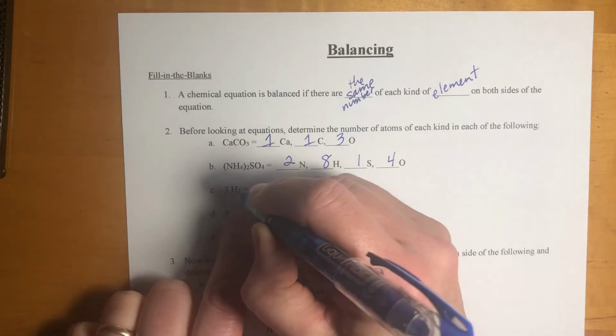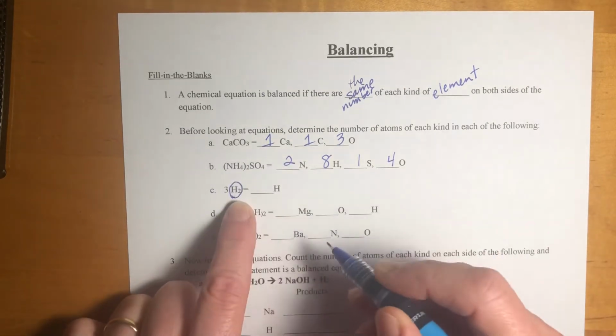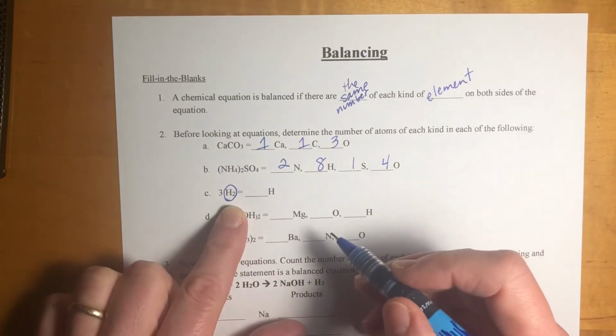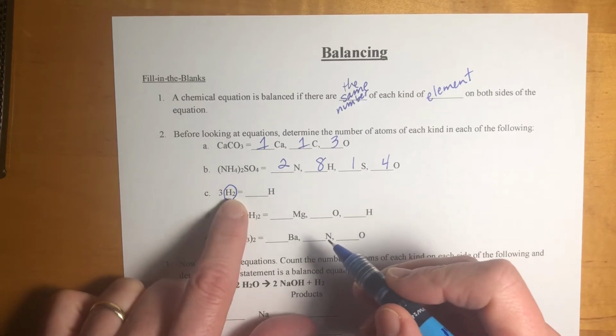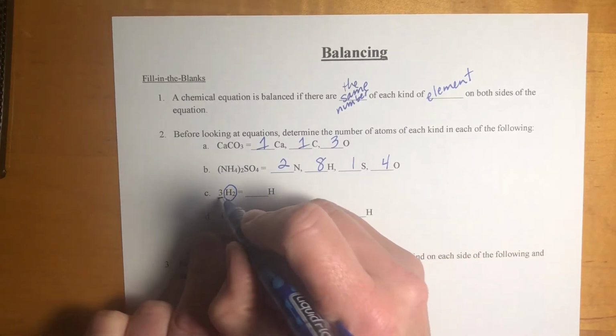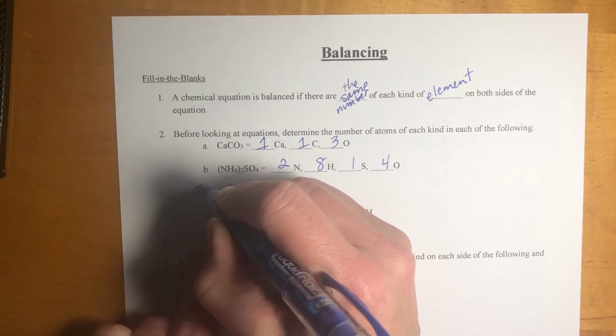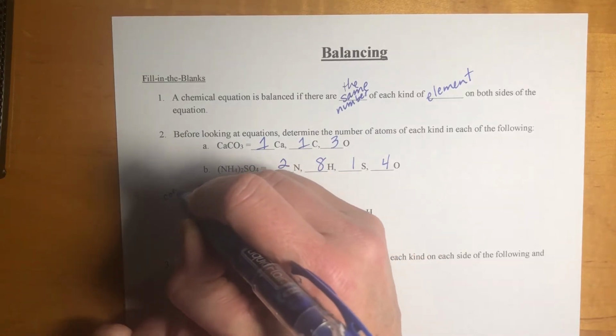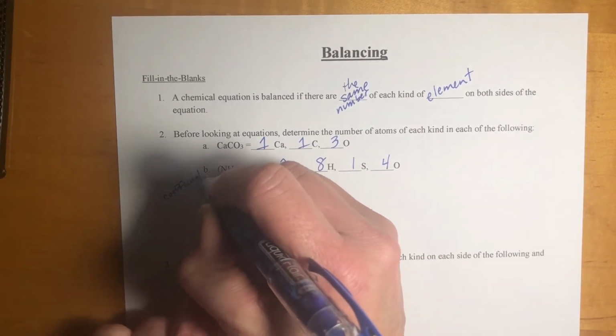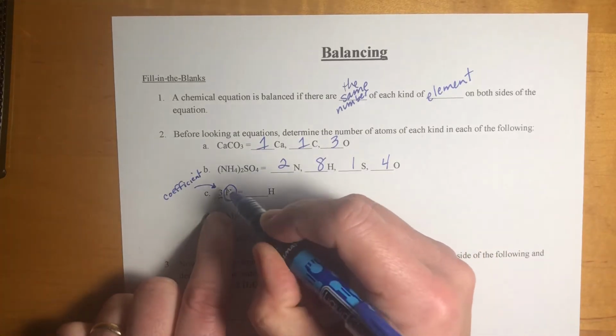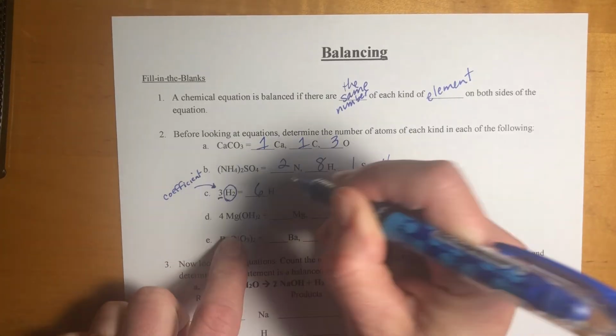3 molecules of hydrogen. So notice hydrogen is one of those that are always written as 2. It's a diatomic molecule. This 3 is a coefficient. Don't forget that. Coefficient. And it multiplies through. So 3 times 2, there's 6 hydrogens.